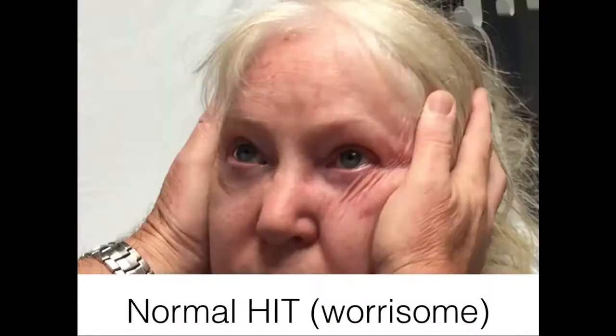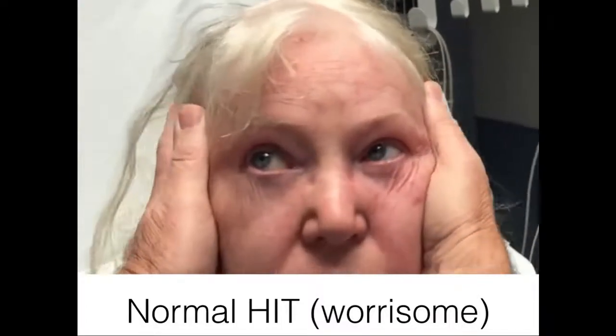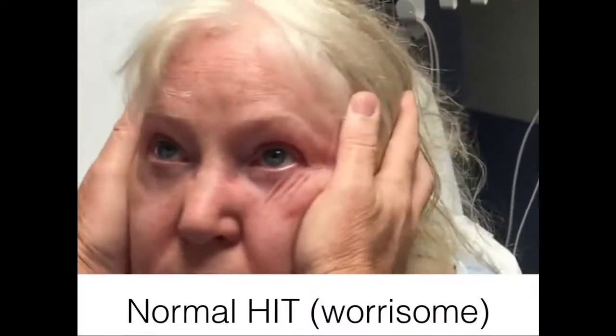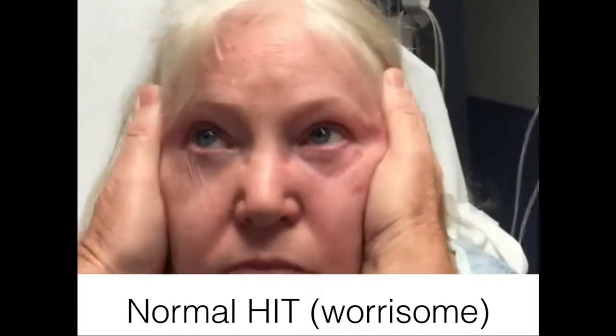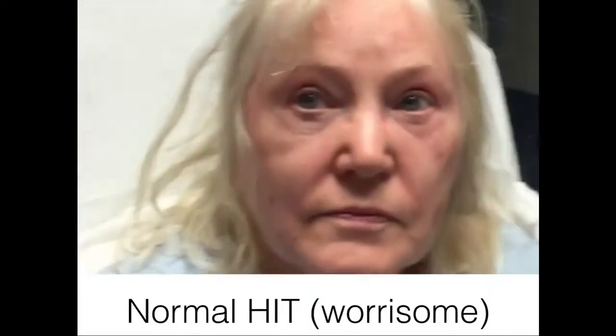And this lady who we saw earlier with the direction changing nystagmus, she has a rock-solid head impulse test, which is worrisome because she has acute vertigo and nystagmus, and we can't find a nerve problem. So she probably has a brain problem, which she did.